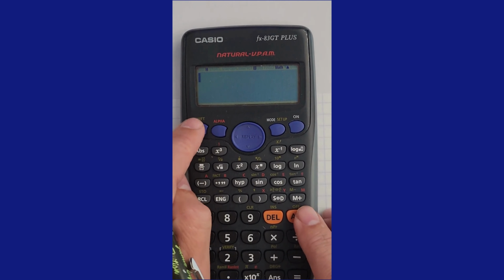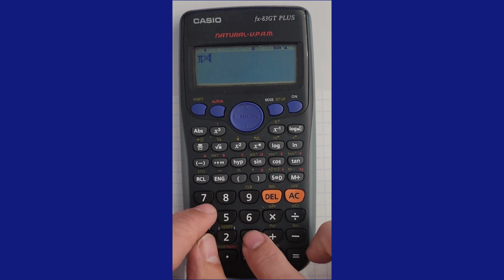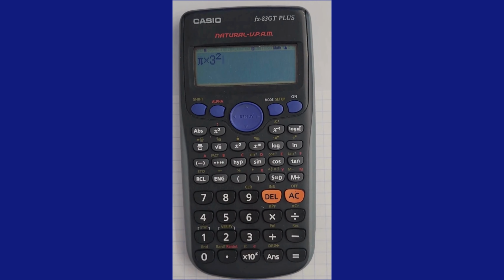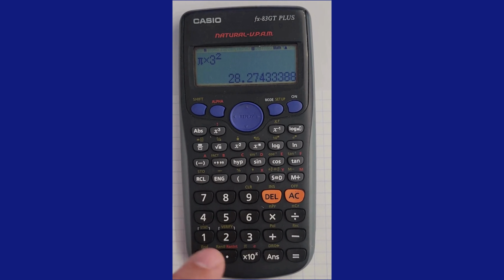I'm going to press shift, go down to my symbol for pi. And this time my radius is 3, so it's 3 squared, and then I press equals. It's going to give me the answer in terms of pi, but I don't want it in terms of pi. It's not been specified. So I'm going to press SD.